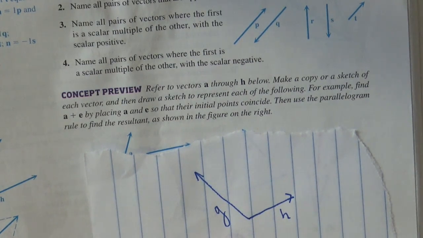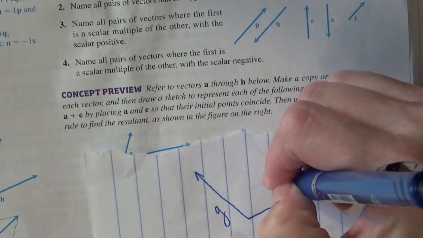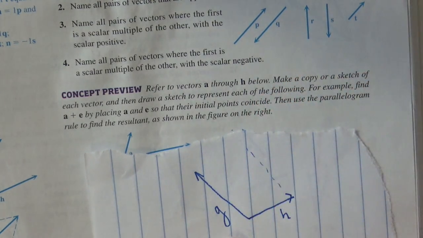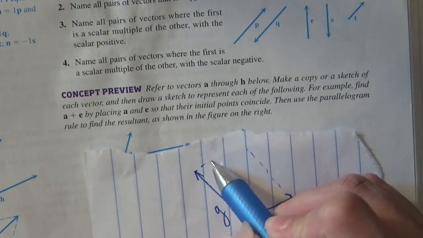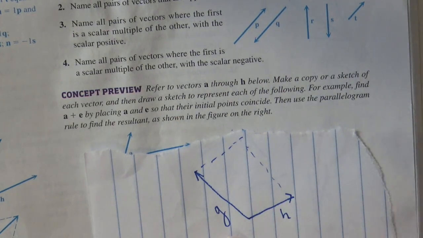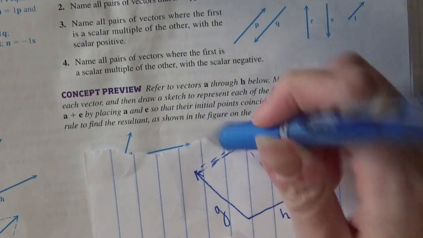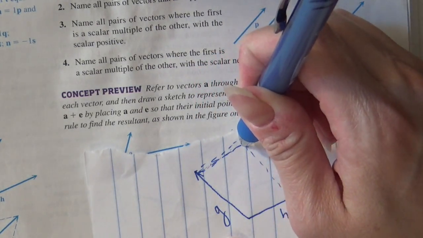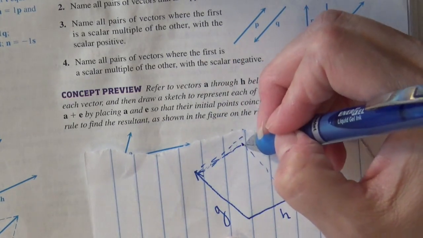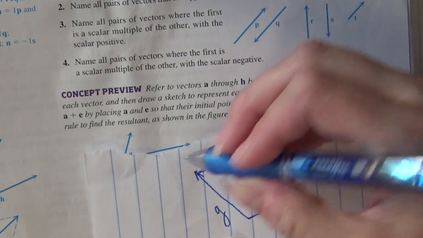So to do H plus G, I need another parallelogram. So I'm going to draw a side parallel to vector G, like this. And I need a side parallel to vector H. So I'll come over here to the best of my ability. And these parallel sides are always going to be the exact same length as the original vectors. And of course, I know mine's not perfect, but it should be the same length. So this side should be the same length as vector H, and it should be parallel to vector H. This side should be the same length as vector G, and it's parallel to vector G.